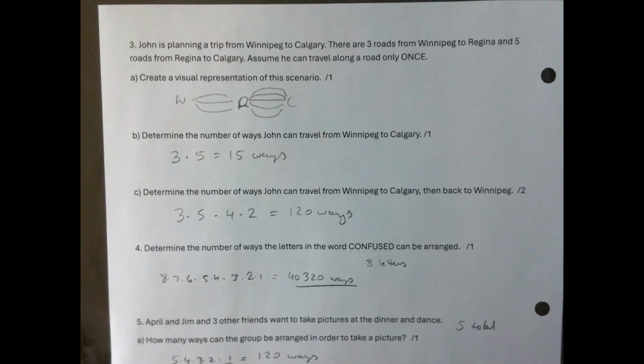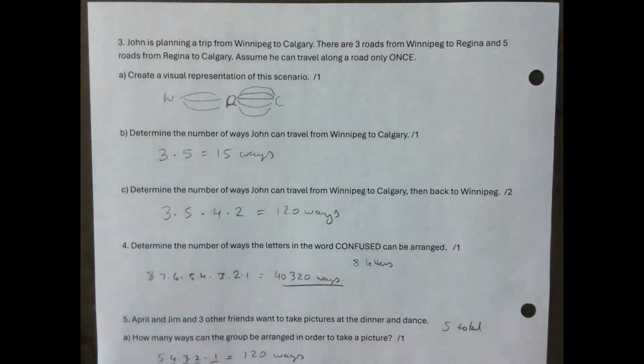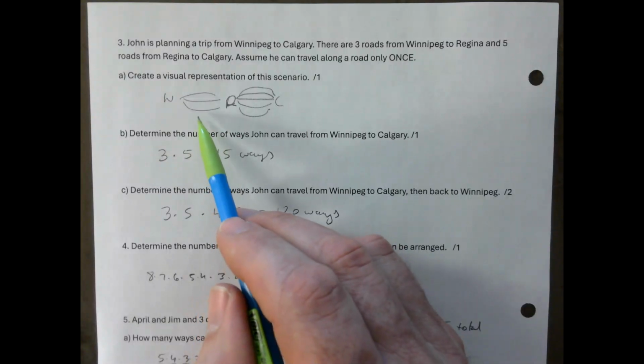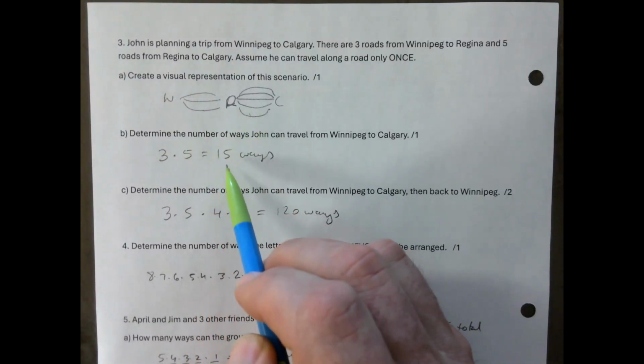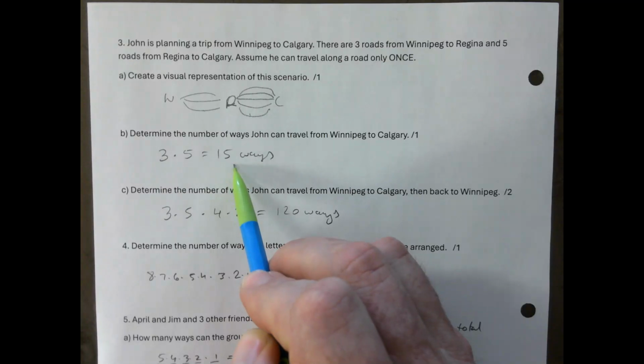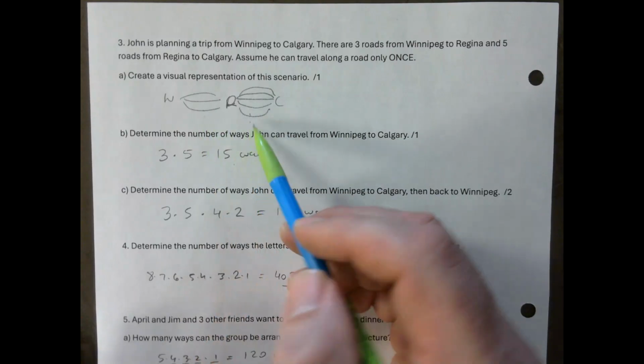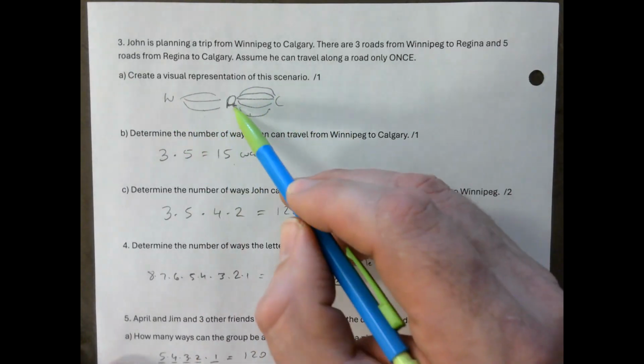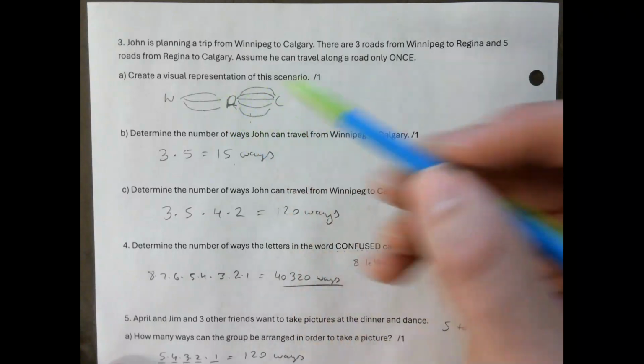All right, next, the roads. Good thing somebody asked about the roads just before we started, okay? So we have 3 and 5. So 15 ways to go from Winnipeg to Calgary in this case. You go 3 times 5. This is the visual. It can be very basic. I just need to see something.